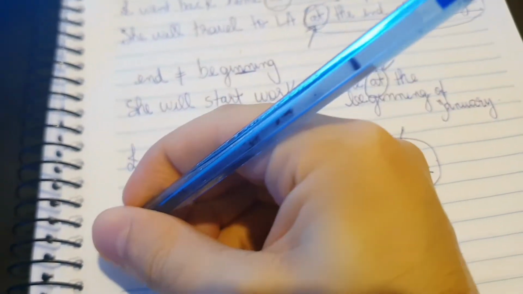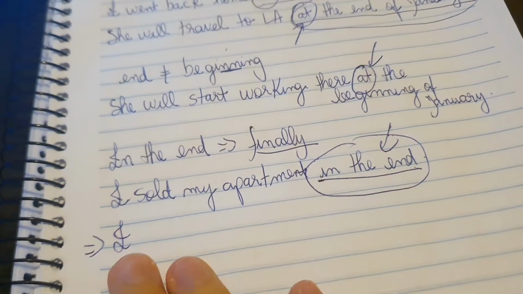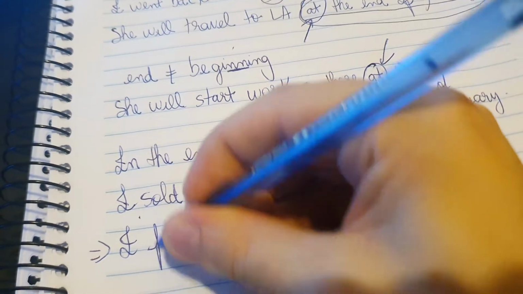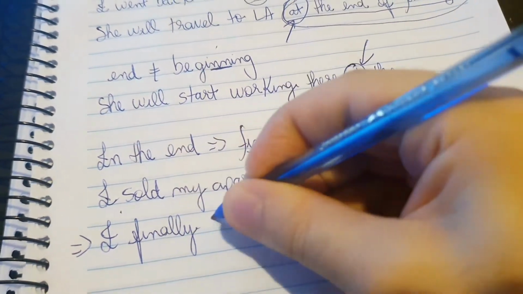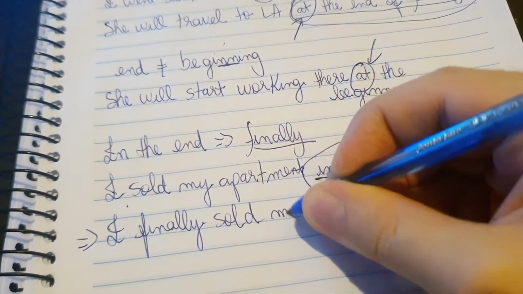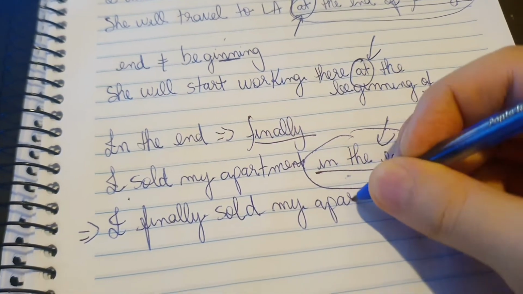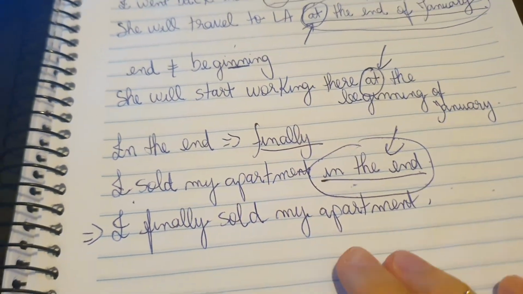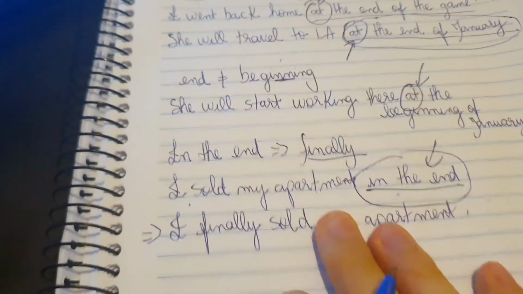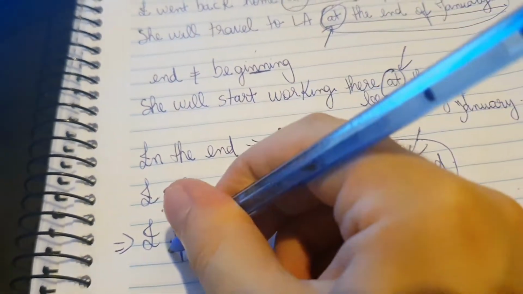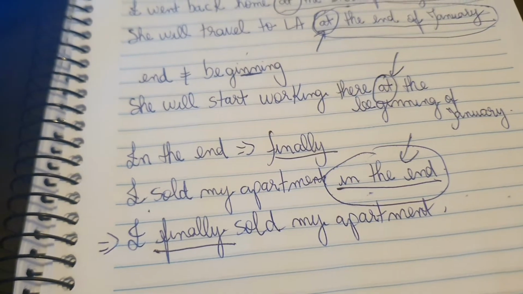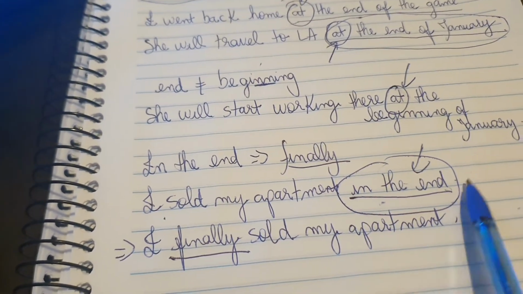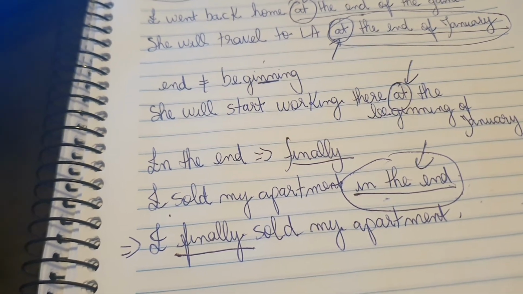So if I had to rewrite this sentence using a synonym, I could say I finally sold my apartment. It means that I have been trying to sell my apartment, but I wasn't successful. But now I finally sold my apartment. You see? So in the end has this meaning.